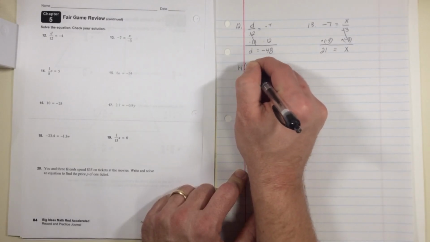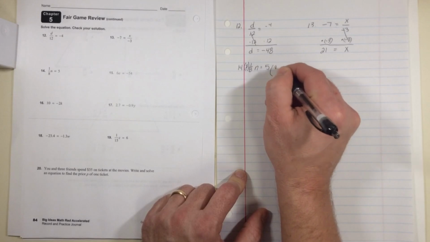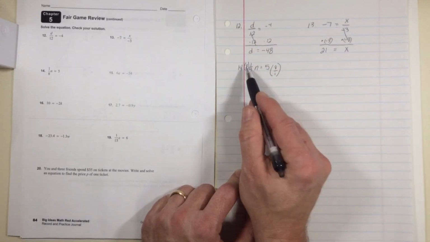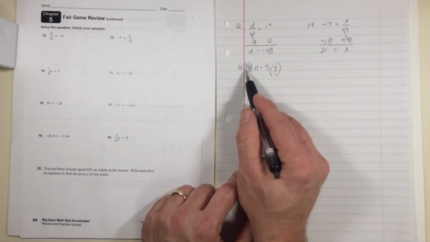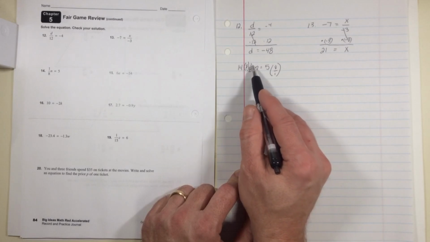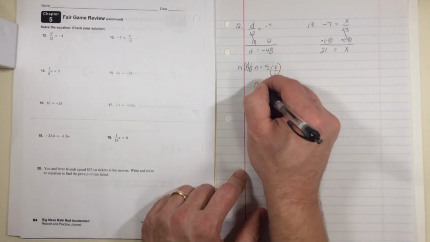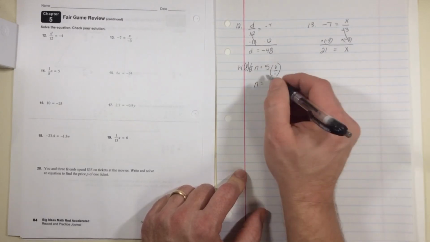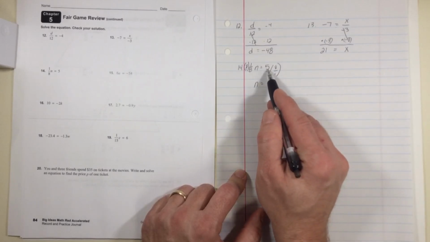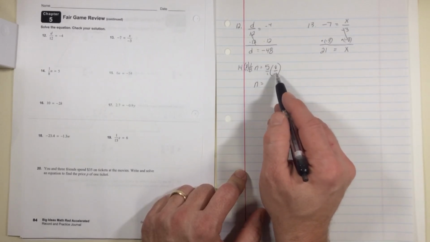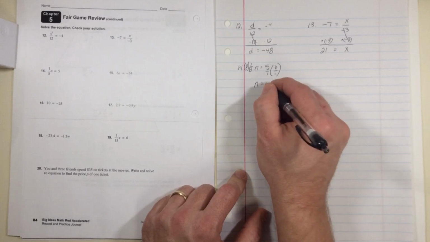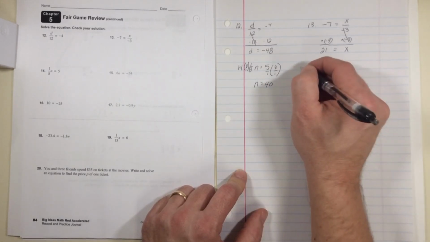So 8 over 1, 8 over 1. Well, 8 times 1 is 8, and 1 times 8 is 8. So this will simplify to 8 over 8n, or just n. And this we'll put on over a 1. 5 over 1 times 8 over 1 is just 40 over 1, which is just 40.